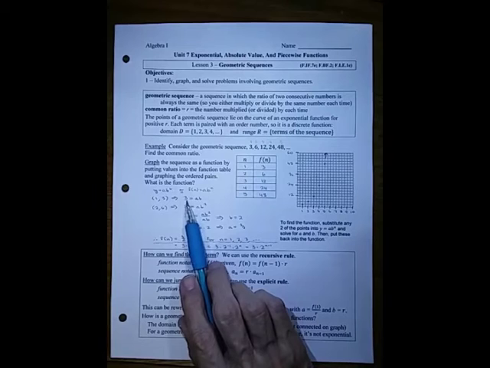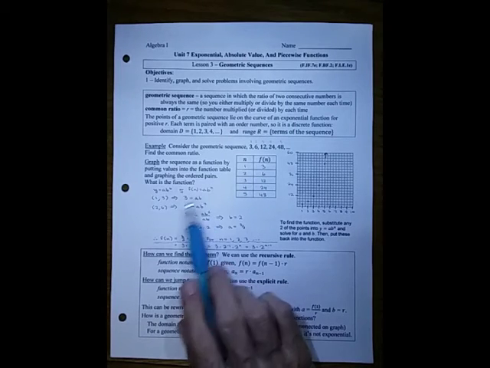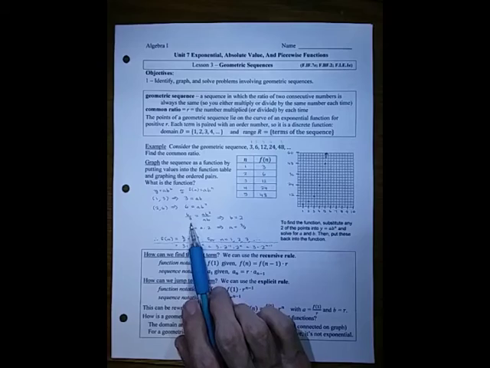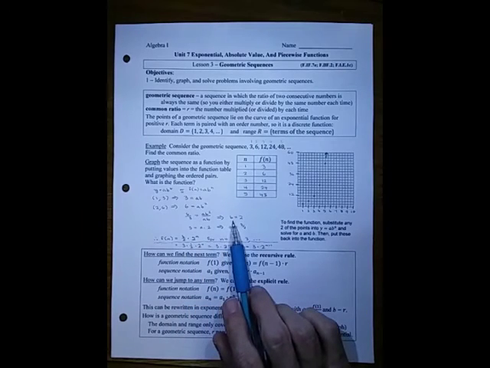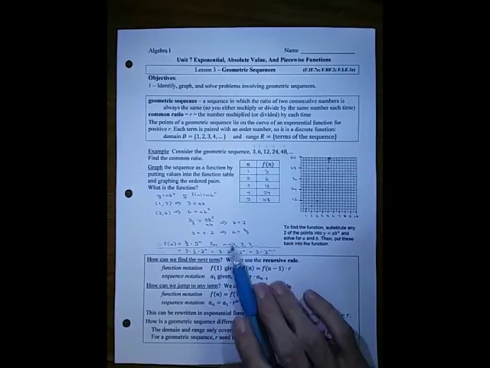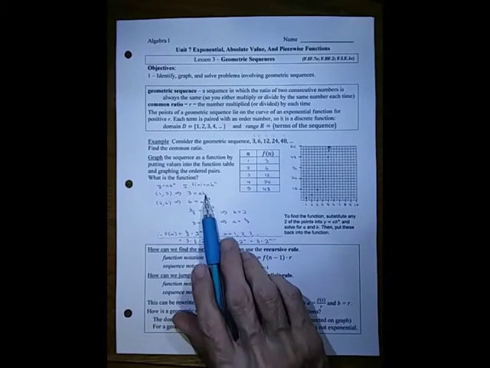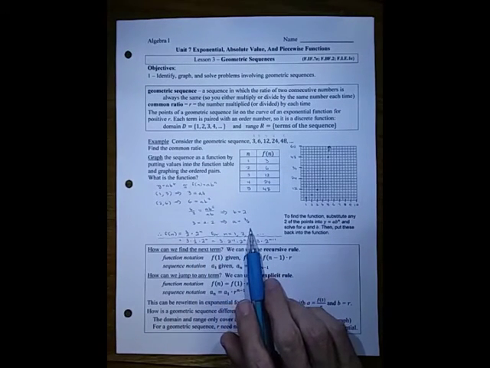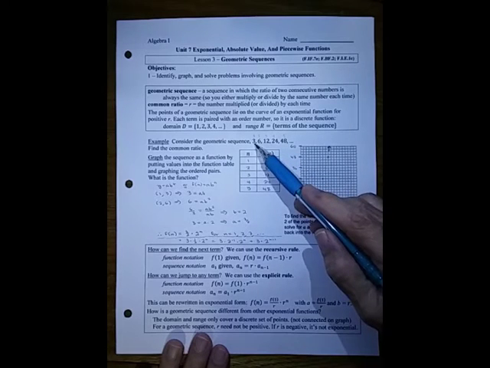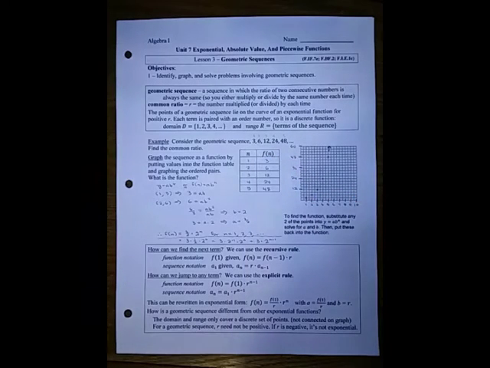point (1, 3), 3 is the y value, so 3 would be a times b. Then (2, 6): 6 equals a times b squared. If I take 6 over 3, that has to be the value of b, which is 2, as I said, because we're multiplying by 2 each time. And then if I substitute that back in, I would get a is equal to 3/2. Or we could have gone backwards by dividing this by 3 and gotten 3/2.